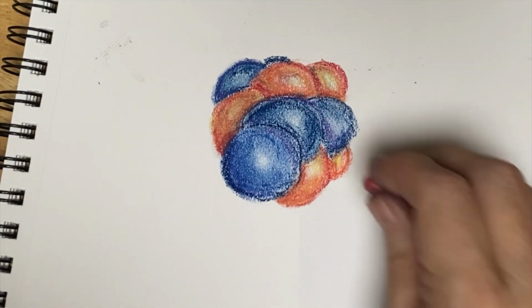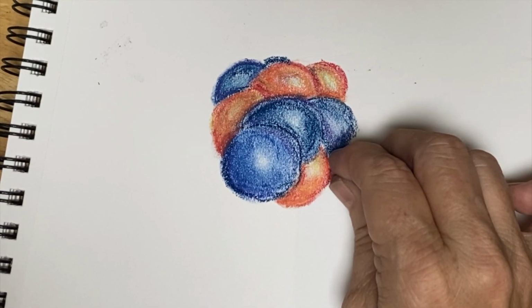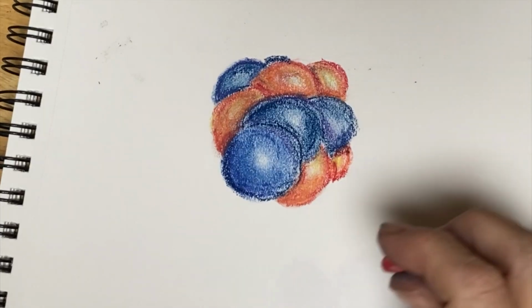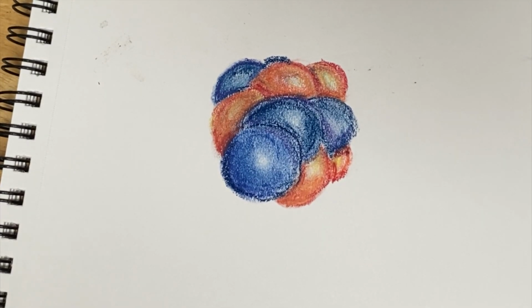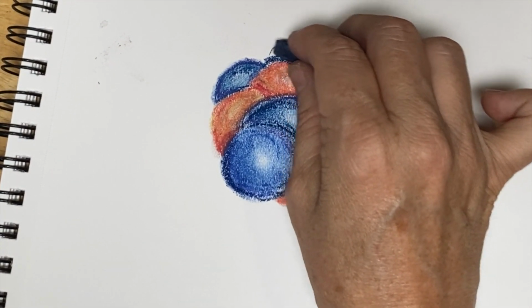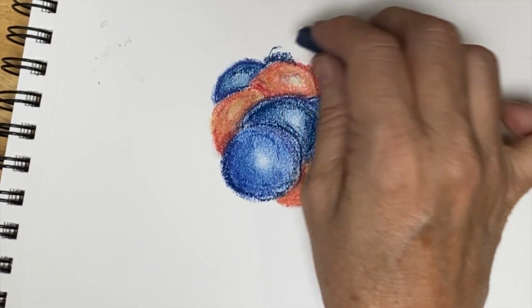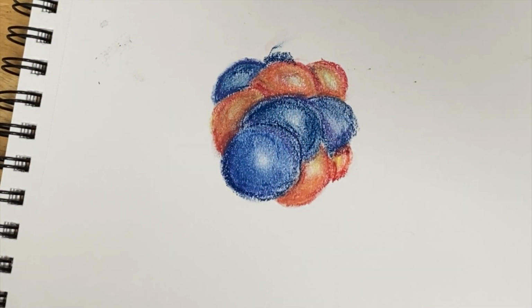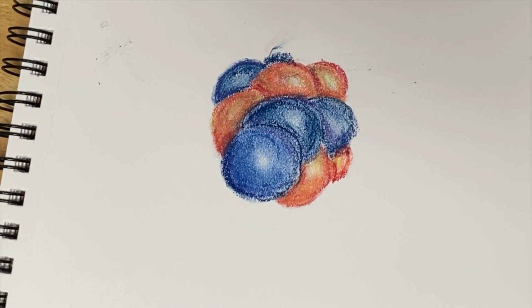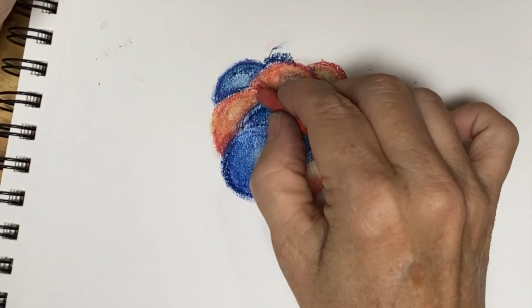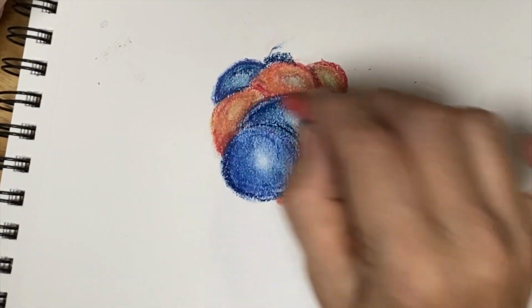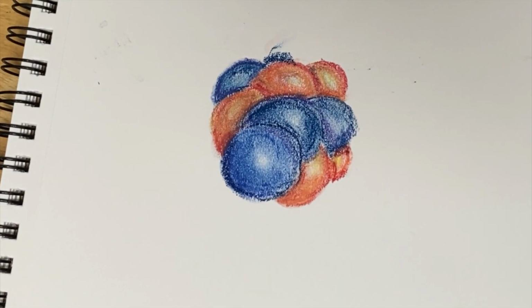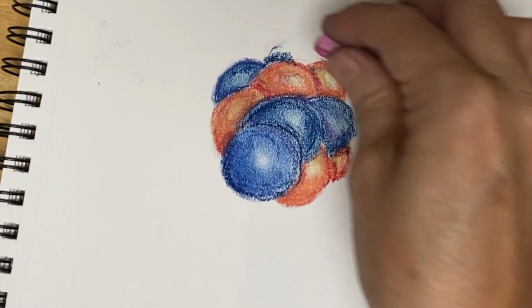At this point, we're also talking about what colors we're going to use for highlights and lowlights. I have chosen blue as my protons, orange as my neutrons. On the blue, I am using purple, which is an adjacent color on the color wheel, for my shadows, and I am using red for my shadow on the orange. I'm also using a little bit of yellow for my highlights in my orange neutrons.